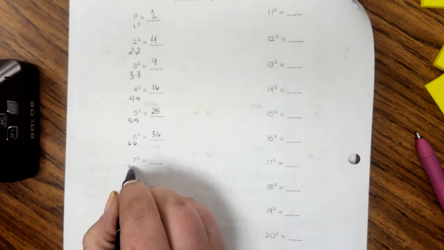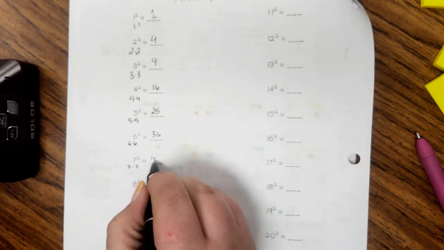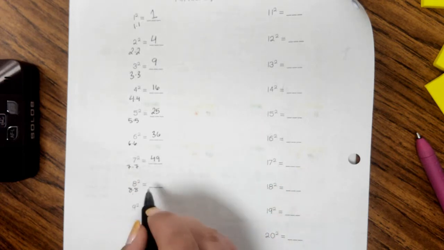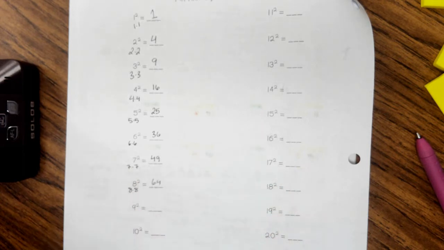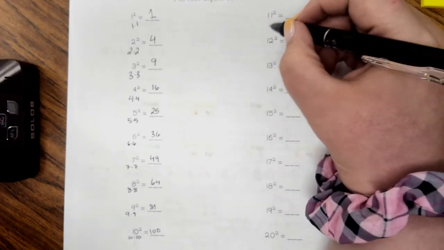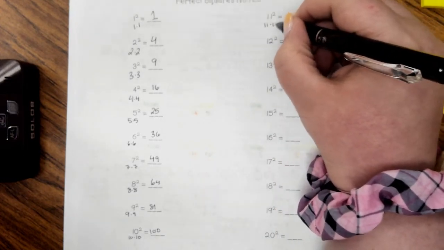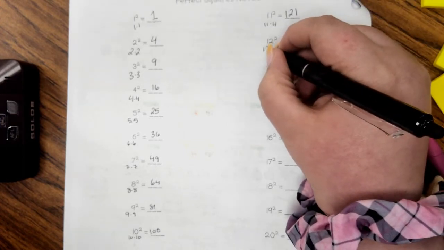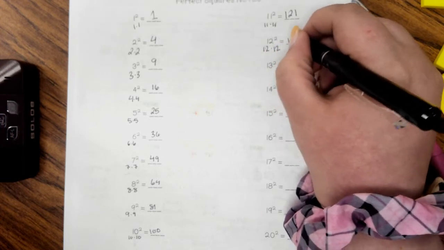7 squared is 7 times 7, which is 49. 8 squared is 8 times 8, which is 64. 9 squared is 9 times 9, which is 81. 10 squared is 10 times 10, which is 100. 11 squared would be 11 times 11, which is equal to 121. 12 squared is 12 times 12, or 144.